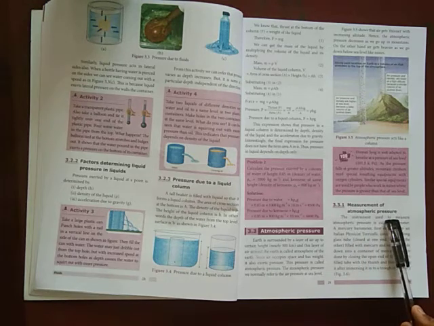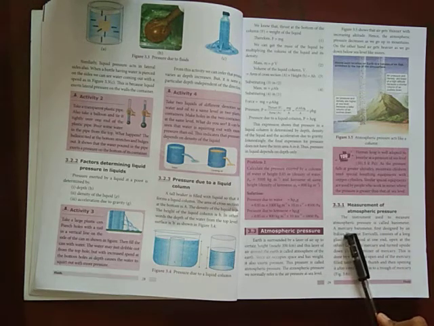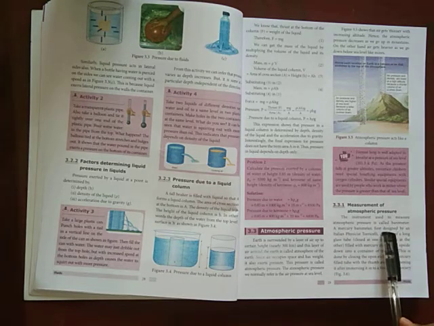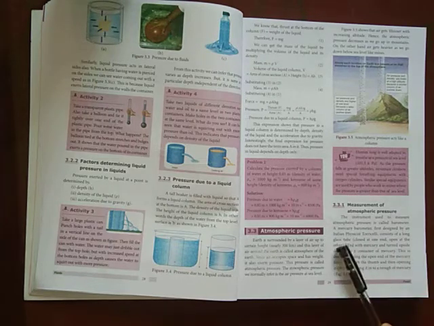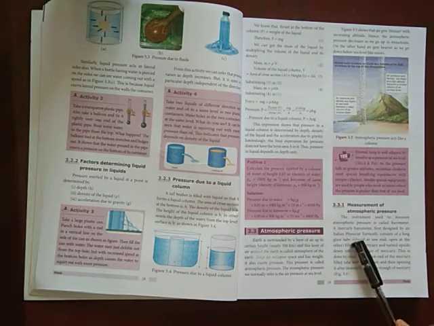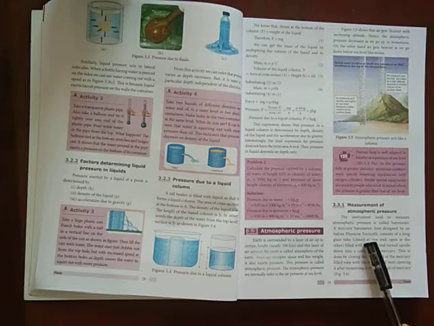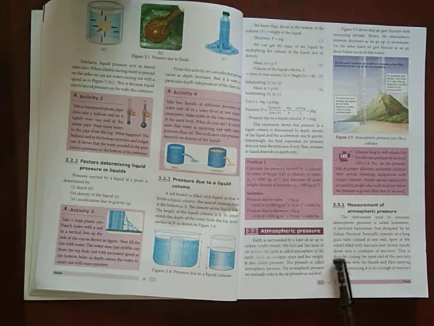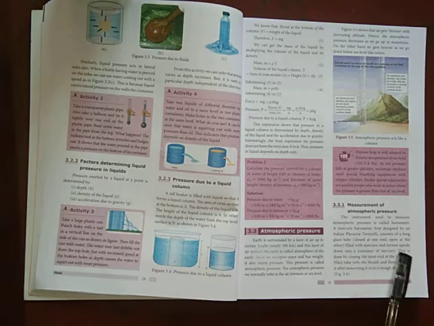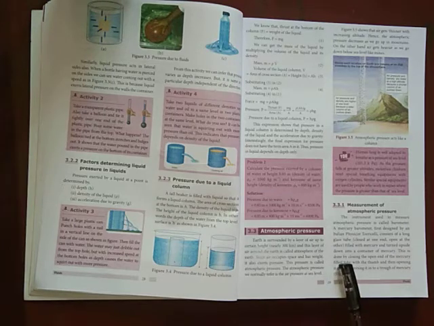Measurement of atmospheric pressure. The instrument used to measure atmospheric pressure is called a barometer. A mercury barometer, first designed by the Italian physicist Torricelli, consists of a long glass tube closed at one end, open at the other, filled with mercury and turned upside down into a container of mercury.